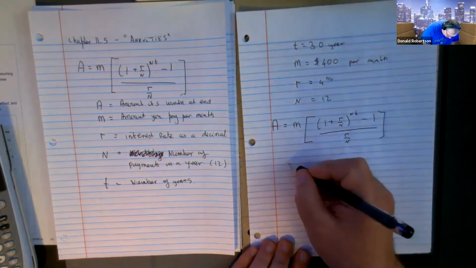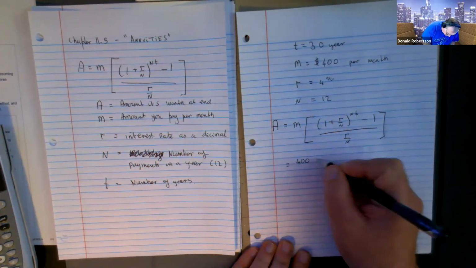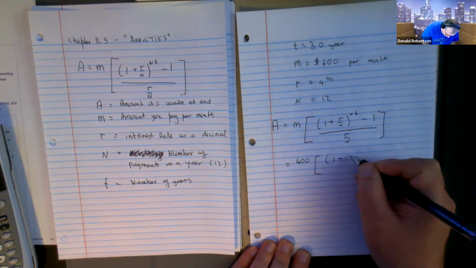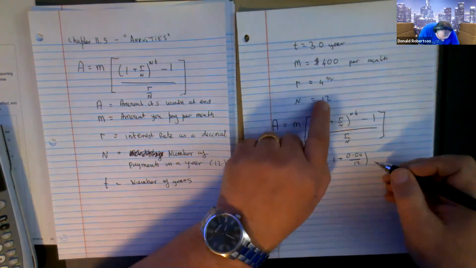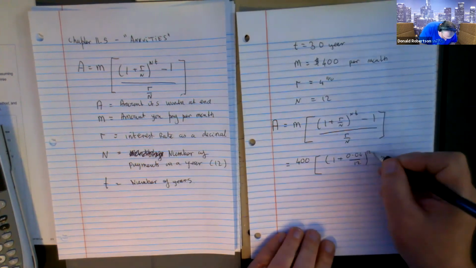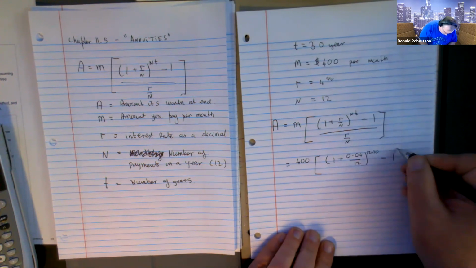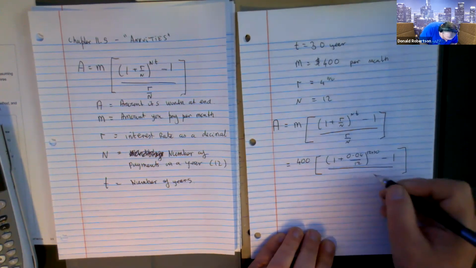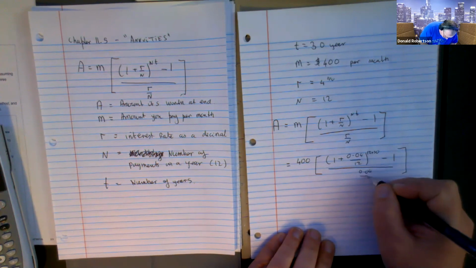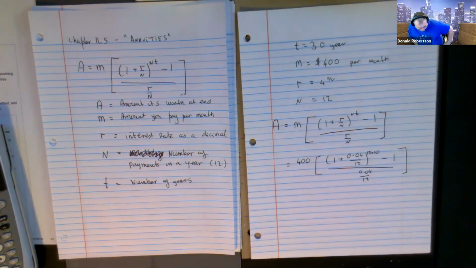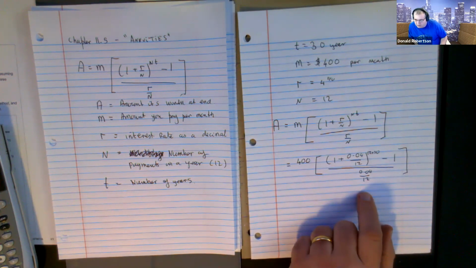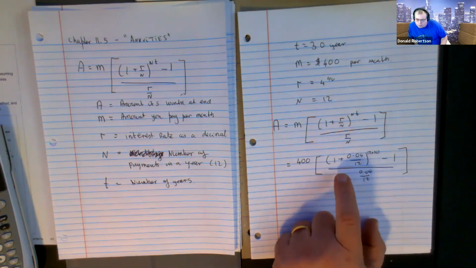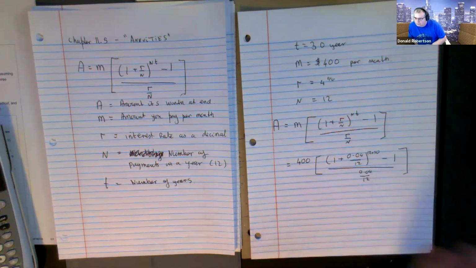Then I'm going to put in all the numbers, 400, 1 plus 0.04 divided by 12. 12 times 30 years goes up here. Take away 1. Divided by 0.04 over 12. Unless you are really, really good at working a calculator, you are asking for a whole load of trouble if you try and do that in one go. Would you agree? It's just too much going on.